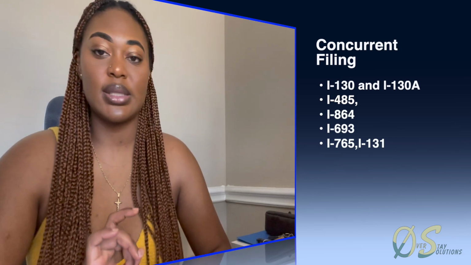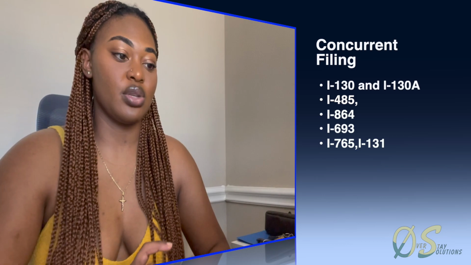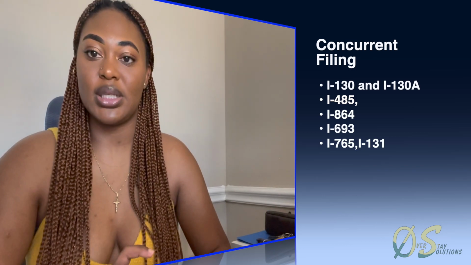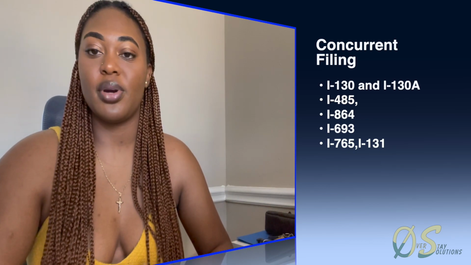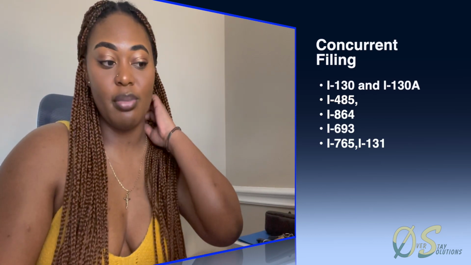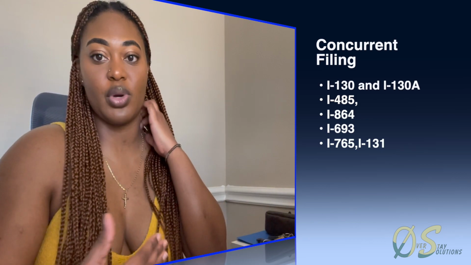The I-693, which is the report for medical examination. Your medical varies because some persons, if you are not up with your immunization, then you'll need extra shots. And if you have not got the COVID vaccine, you might need to get that. And so you might pay a different fee from someone else that is up to date with their immunization and does not have to take a vaccine.